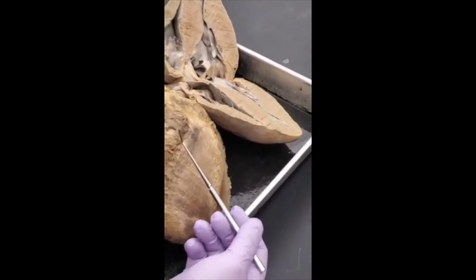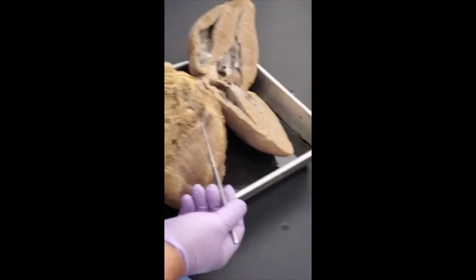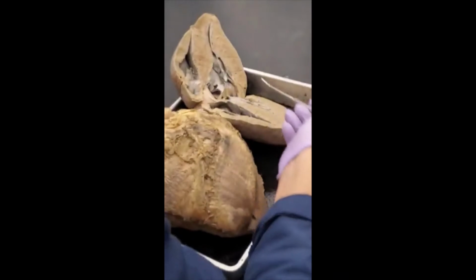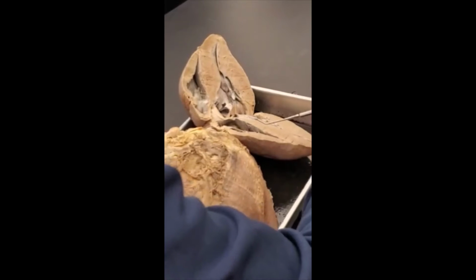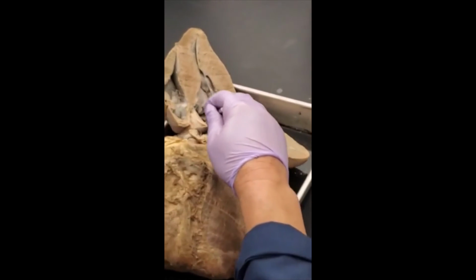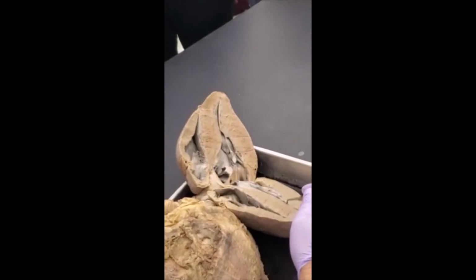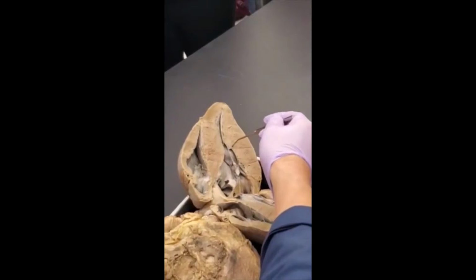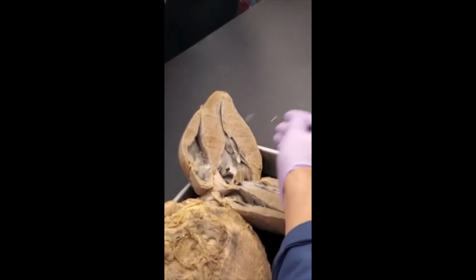So overall, I will probably have 6 to 8 questions for the heart. 2 questions outside, most questions inside. So you need to know this: bicuspid valve, tricuspid valve, chordae tendineae, papillary muscle. Papillary muscle is one. You can see this. This is the papillary muscle.